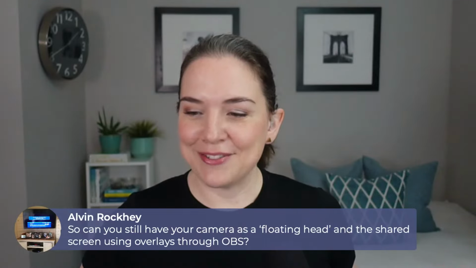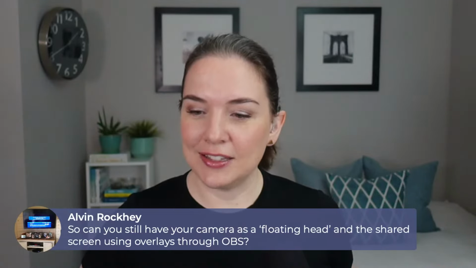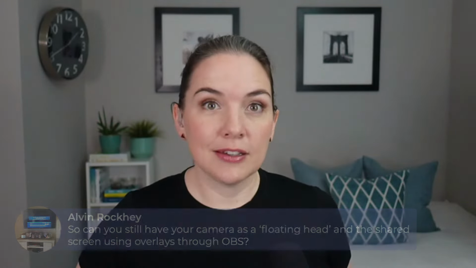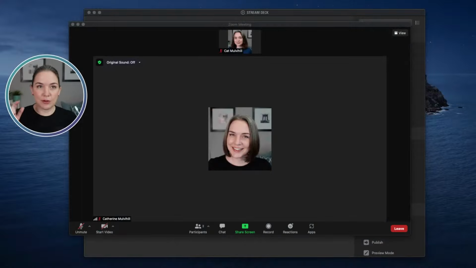So you can still have your camera as a floating head and the shared screen using overlays through OBS. Yes, in OBS you can set up a scene similar to this one that I have right here. This is my floating head, and then I have my screen share. That's one of the main draws for me: if I'm presenting and I want to share my screen or slides, but I want to have me there with it, then I would set up that scene in OBS, share that to the second monitor, and then share the second monitor.